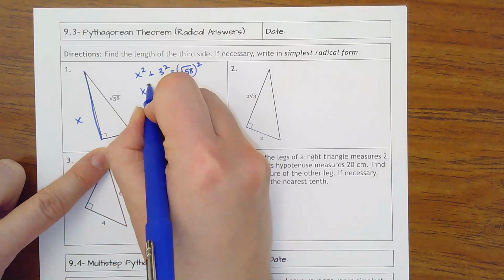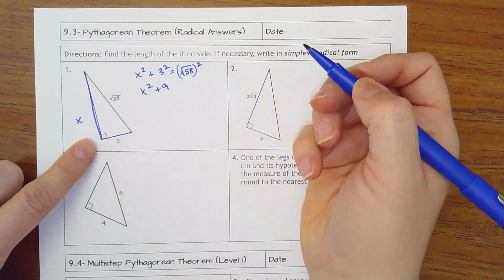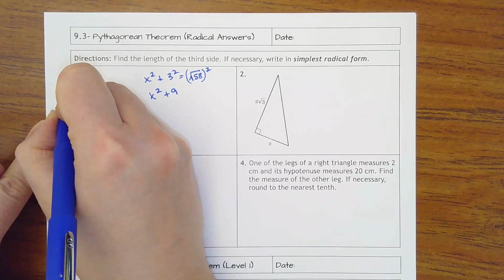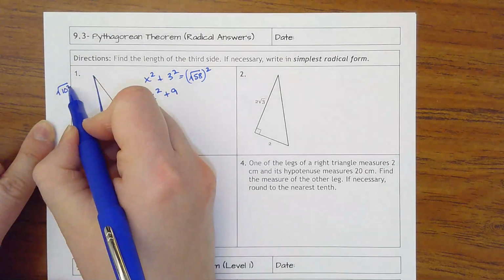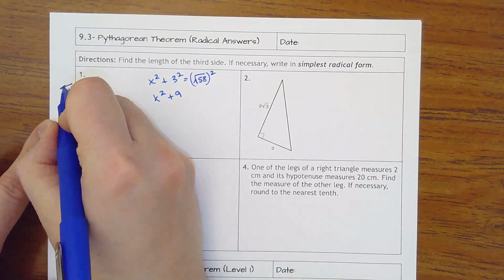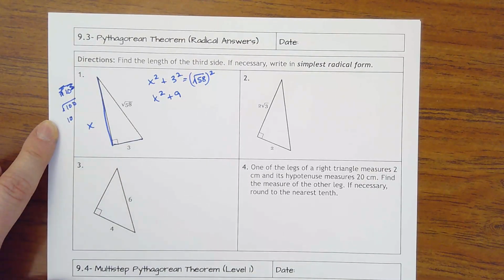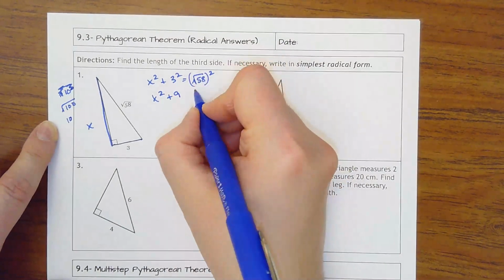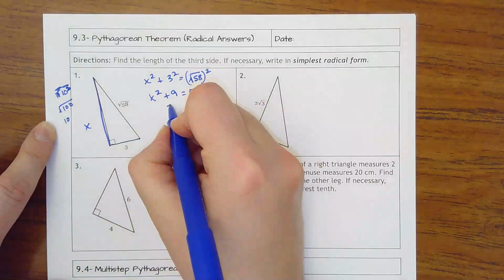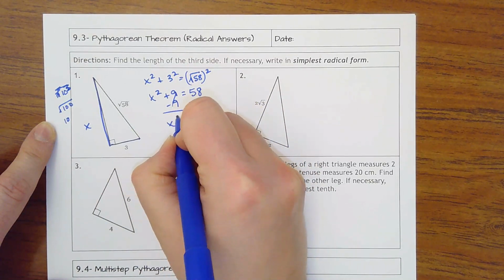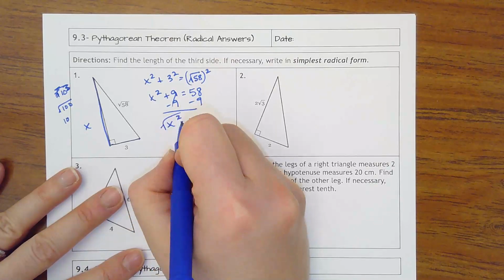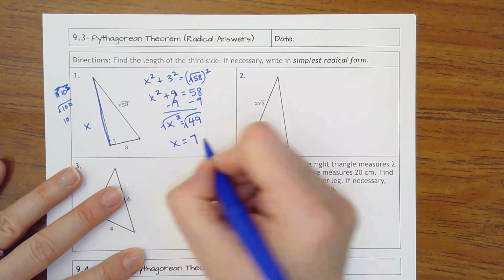So I know 3 squared is 9. Square root of 58 squared is not as intimidating as it looks. Let's think about if I had square root of 10 squared. Think about what that would equal. Well, 10 squared is 100. If I square root 100, that's back to just a normal 10. So really a square root cancels with a square. They're opposites of each other. They undo each other. So really this square and this square root are going to cancel, and I get just regular 58. Then I subtract 9. And that would be 49, which is nice because then when I square root, I simply get 7.